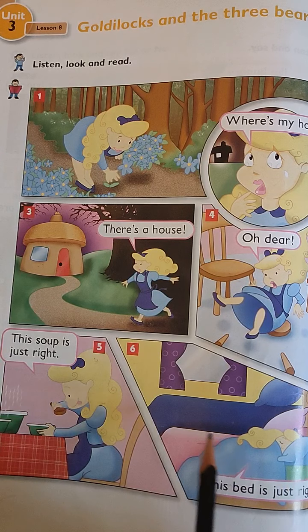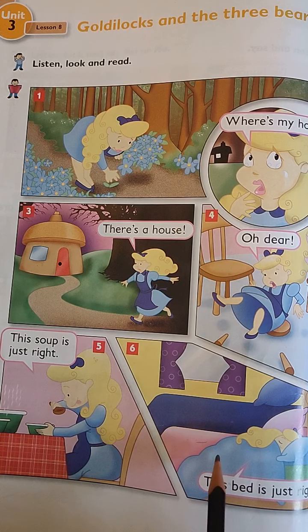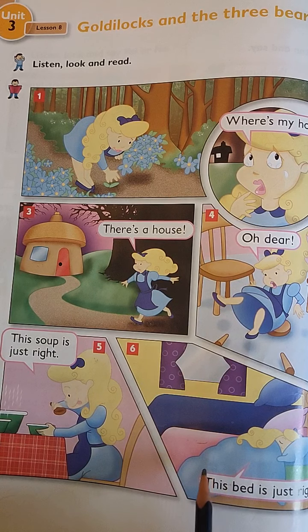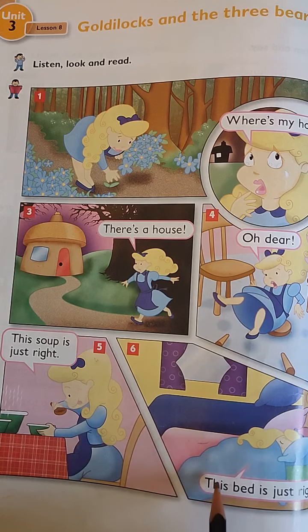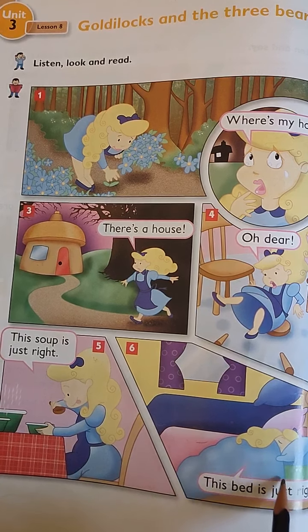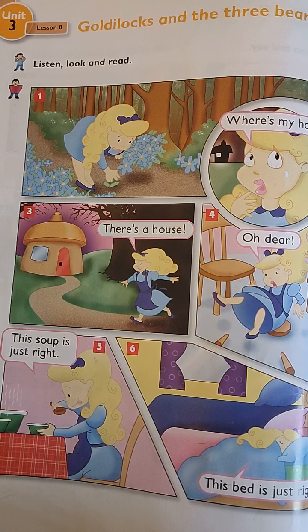It's too hard. She sits on the middle-sized bed. It's too soft. She sits on the small bed. It's just right. This bed is just right. She goes to sleep.